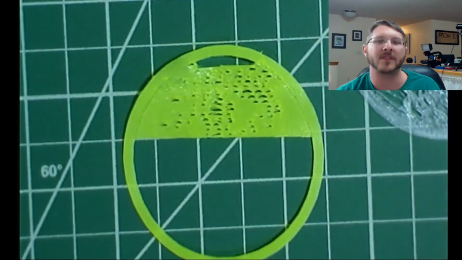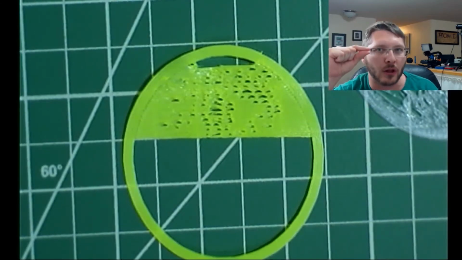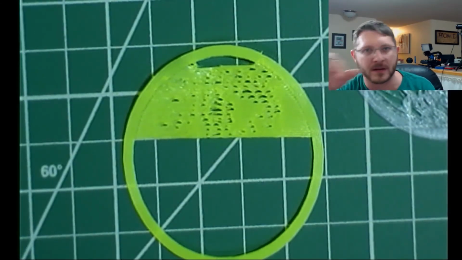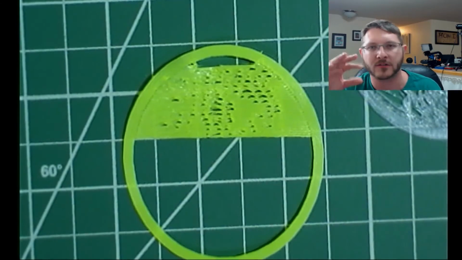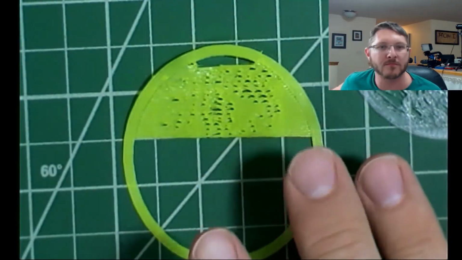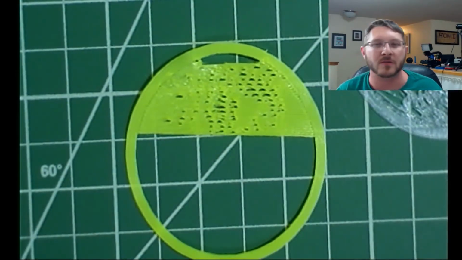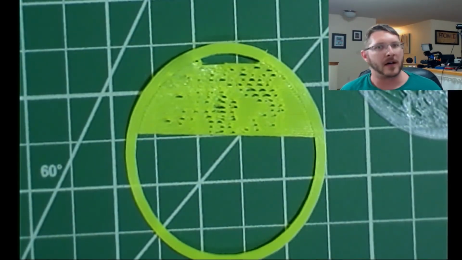So I had thought to myself that maybe the head was too close to the bed, and so it was scraping it all around or something. And then I tried taking it away and bringing it close, and then I ended up using a pair of calipers and measuring how thick this was, and it's right there around 0.2 millimeters, which is what I was printing at. So that wasn't what it was.